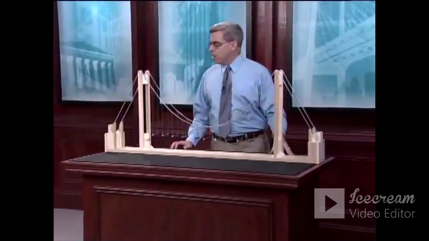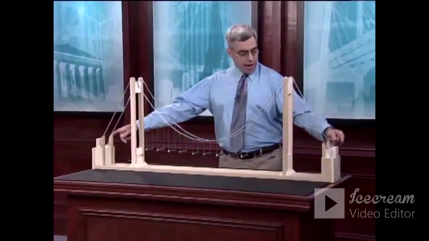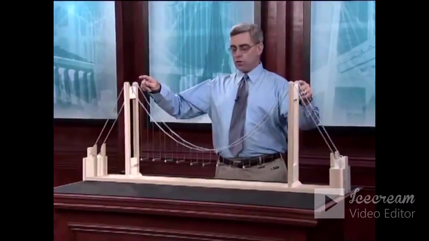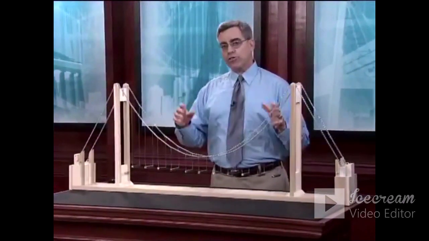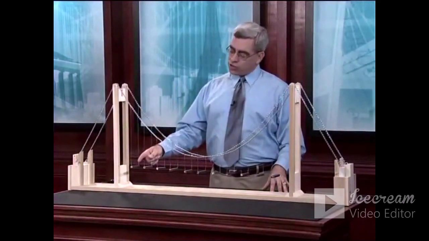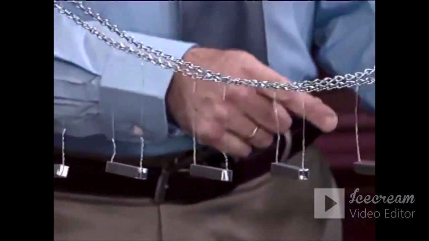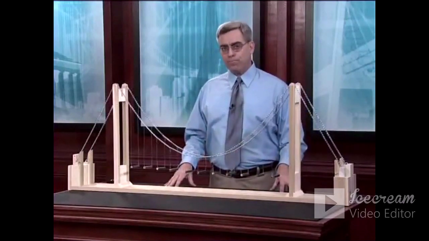You see here, this model consists of 2 main cables. The cables are anchored out here on the ends. They extend up over the tops of these 2 tall towers, and then they're draped across the main span in that characteristic curved shape. From the cables, you see that I have suspended a series of weights. They're equal weights, and they're all spaced an equal distance apart. So this constitutes a uniform loading on the cable.